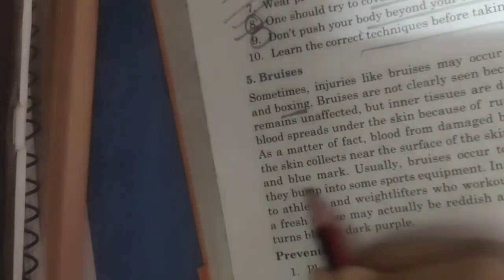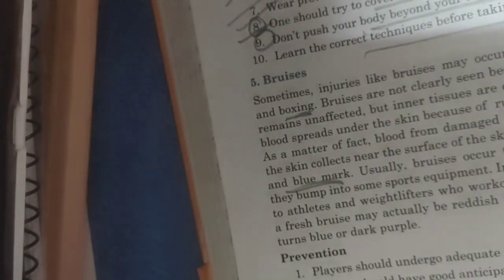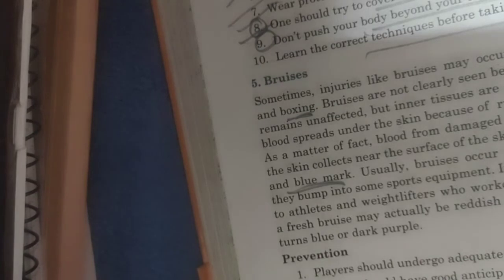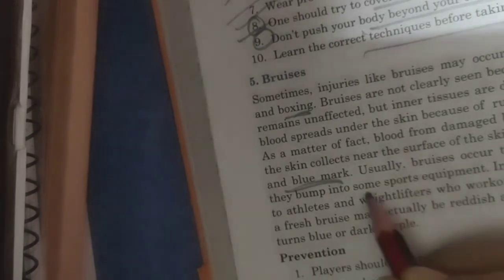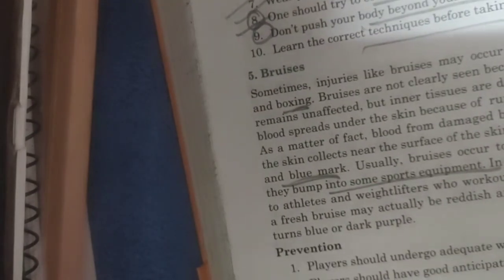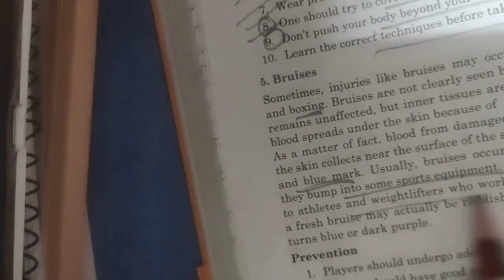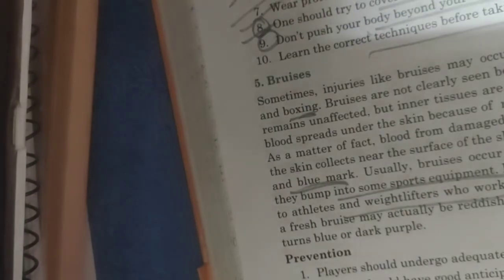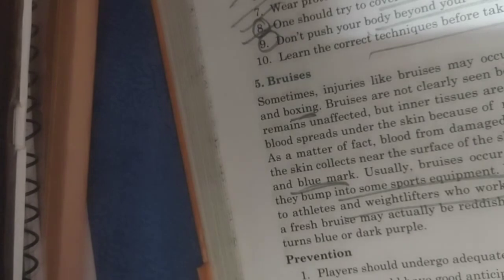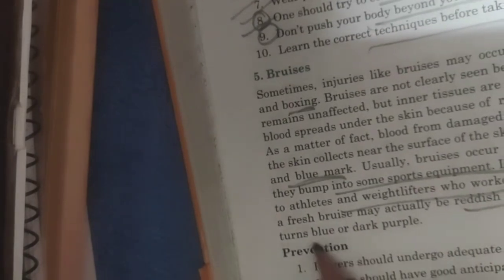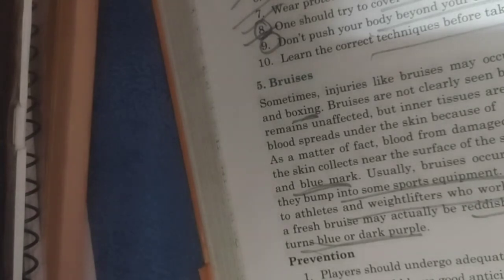It must have happened to many people, okay? When you get bruised, usually bruises occur to sports persons when they bump into some sports equipment. In fact, bruises can occur to athletes and weightlifters who work out rigorously. Initially, a fresh bruise may actually be reddish, and then after a few hours it turns blue or dark purple. So we all know how getting bruised is.